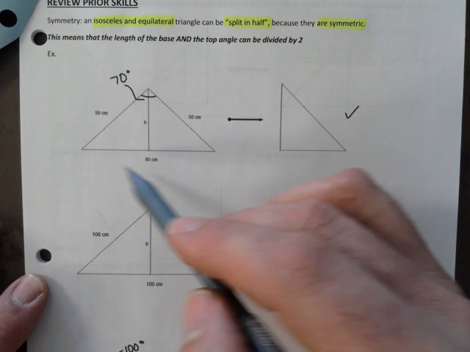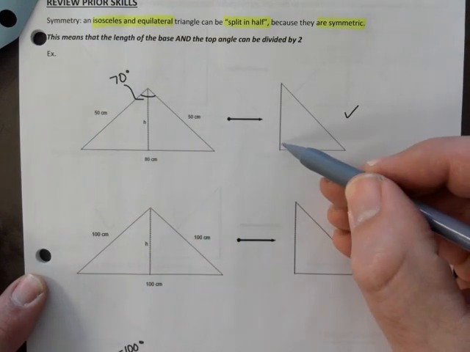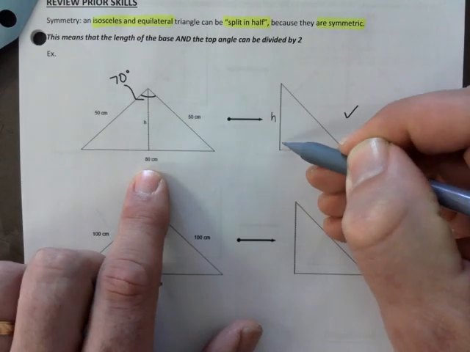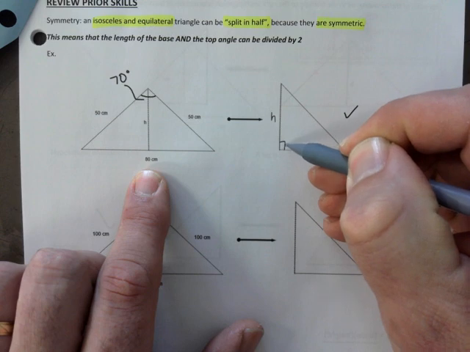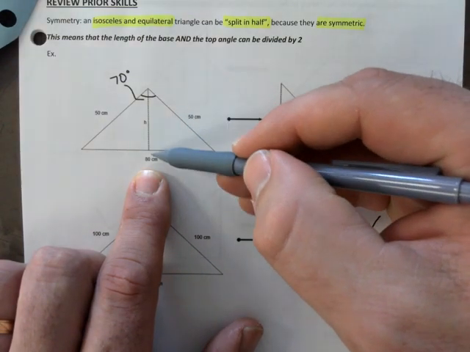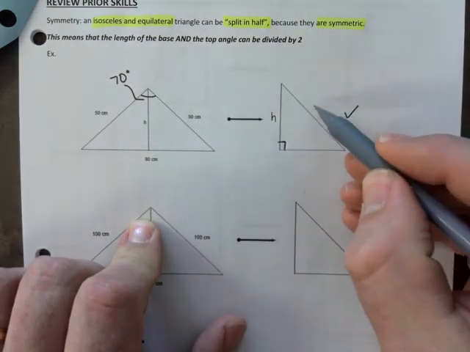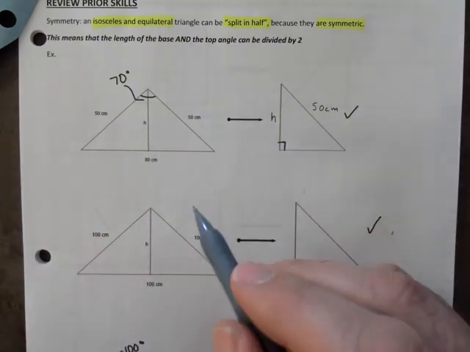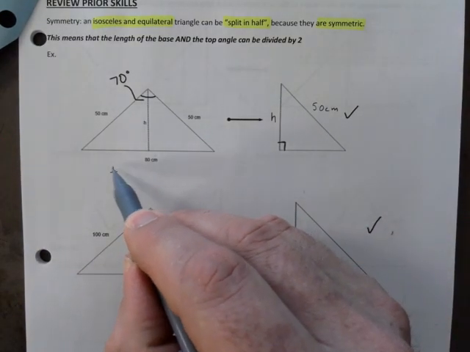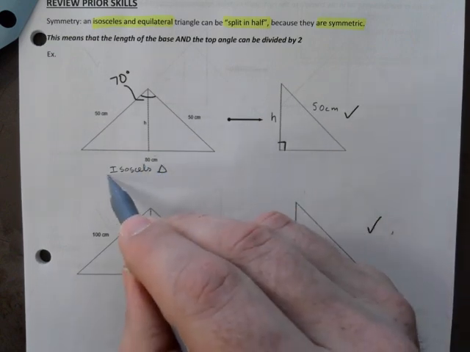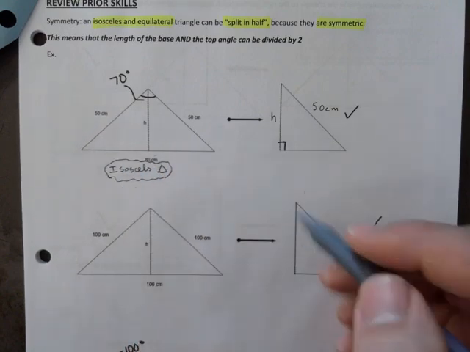So often you have a triangle here, and you want to transfer it over, and this H stands for height. We are guaranteed that there's a 90 here, because height is always measured with a 90 to the ground. What else can we transfer? I'm obviously focusing on this one here. The 50 can be transferred, 50 centimeters. I'm just going to say this at the bottom here. This is an isosceles triangle, okay? Very important.